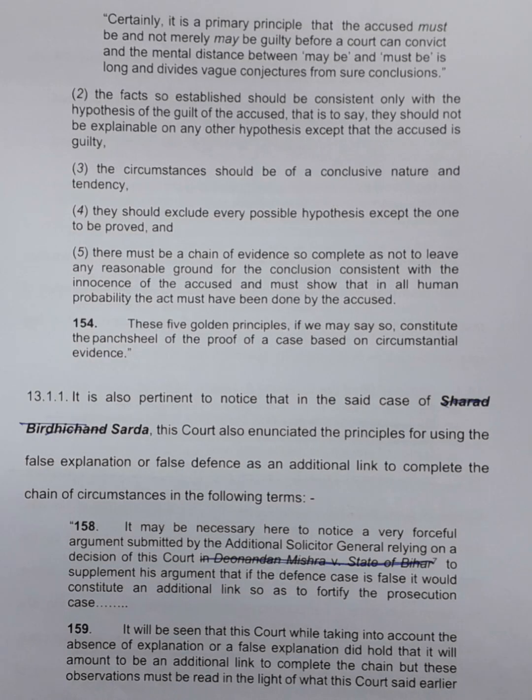Certainly, it is a primary principle that the accused must be and not merely may be guilty before a court can convict, and the mental distance between may be and must be is long and divides vague conjectures from sure conclusions. The facts so established should be consistent only with the hypothesis of the guilt of the accused, that is to say, they should not be explainable on any other hypothesis except that the accused is guilty.